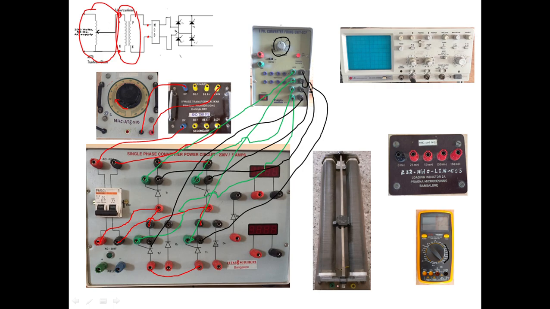Now for RL load, the only thing you have to do is connect these two in series. That is, this resistance will be connected here, right? And the starting of the resistance will be connected to this point. Then this end will be connected to this point, right? The only thing is here the resistance and inductance are in series, that's all.